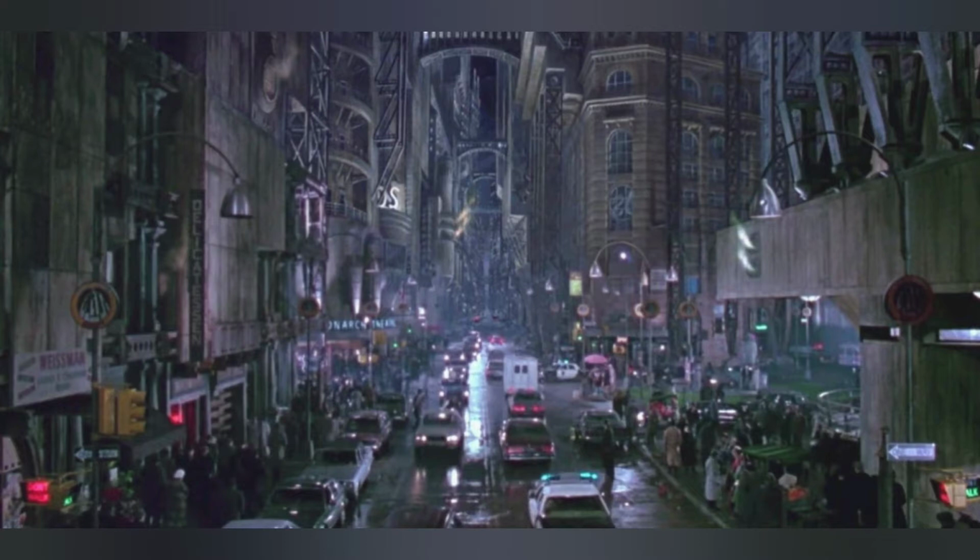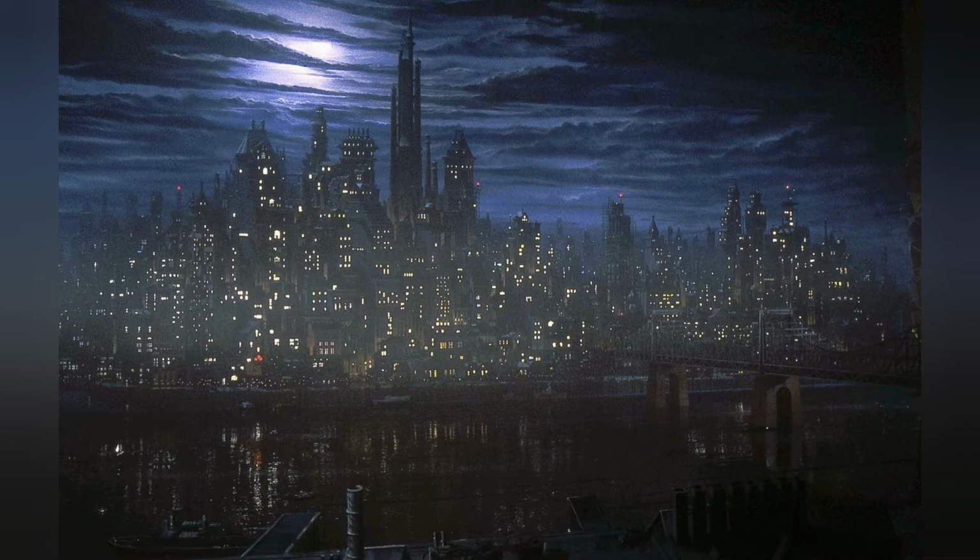This is a concept art painting by Anton Furst for the 1989 Batman movie, and it has stuck with me for years. I think it's beautiful, and it encapsulates the whole mood of the film.